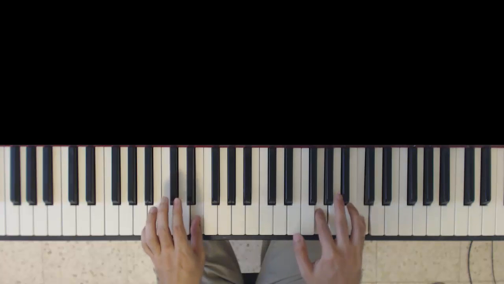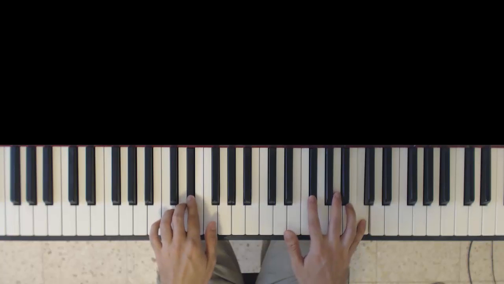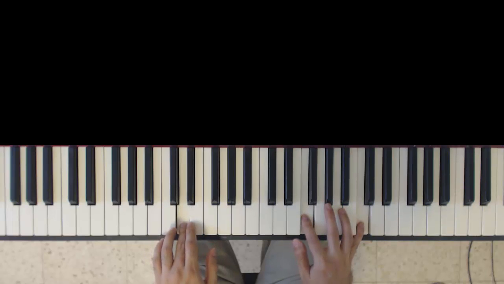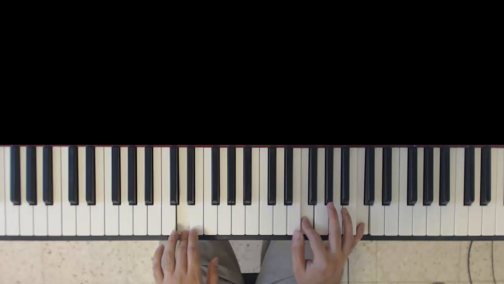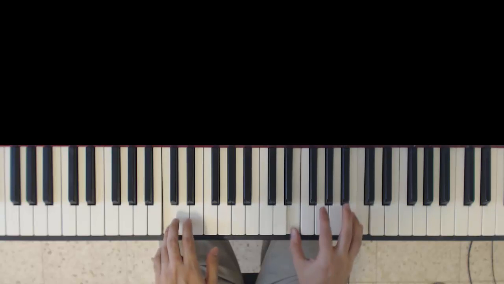and then after I play the chord itself, I'm going to move down half a step, then another half step, and then a full tone in the left hand and just a semitone in the right hand.